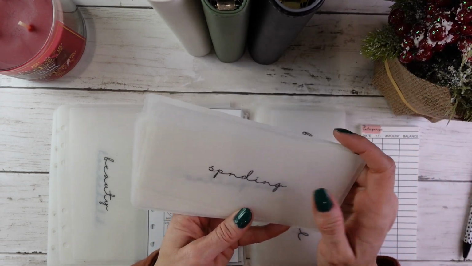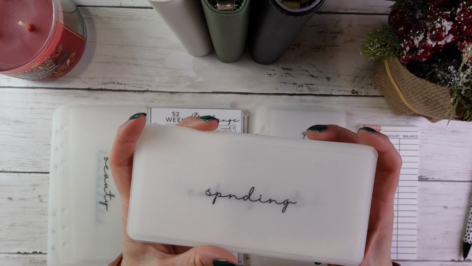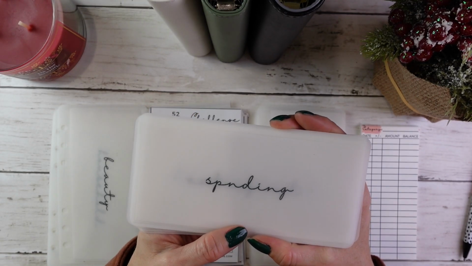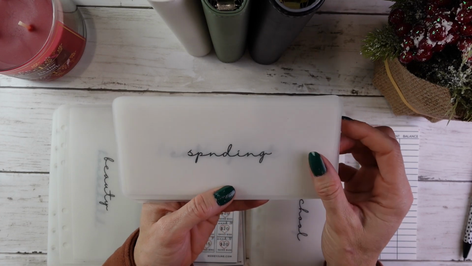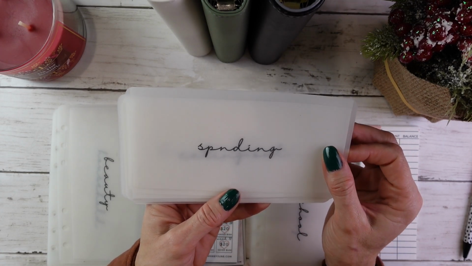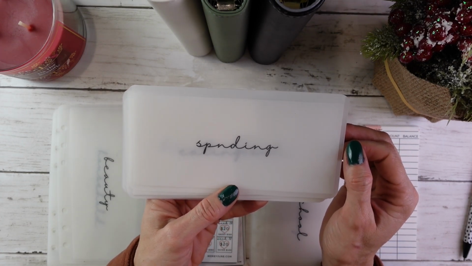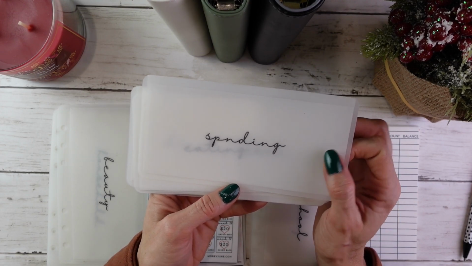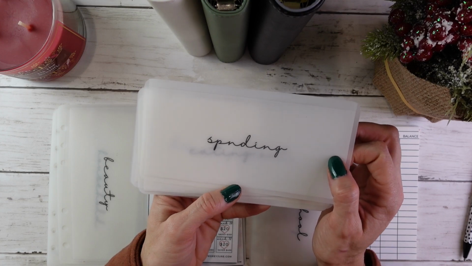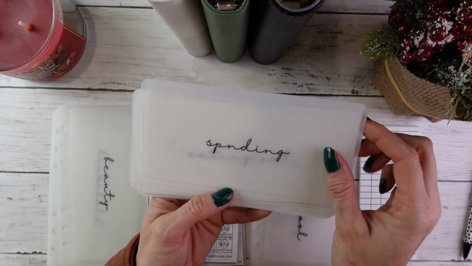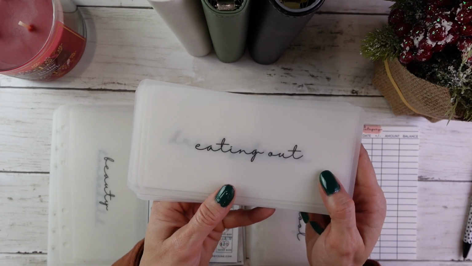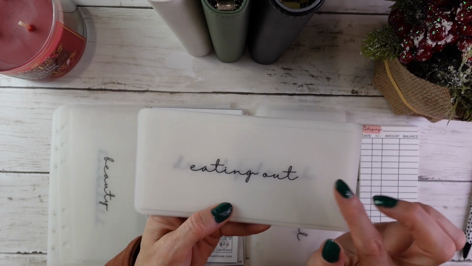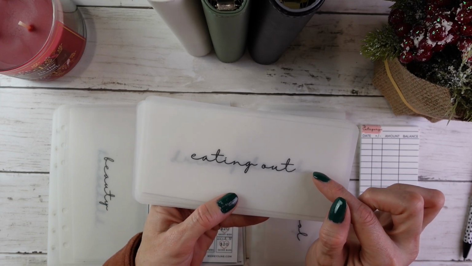I am just going to ignore the fact that I spelled spending wrong. So that's depressing. This is basically one I can use for whatever I want. You know, personal, literally anything. If I want to buy something, I can use this envelope to do it with. And I put $40 a week in this one. Eating out is another self-explanatory category, and this one also gets $40.